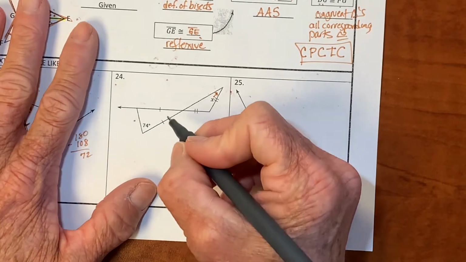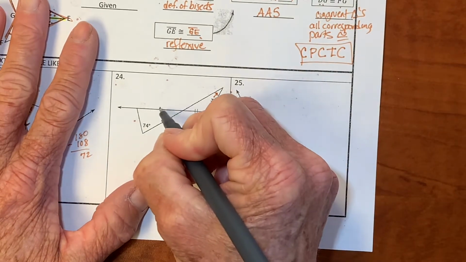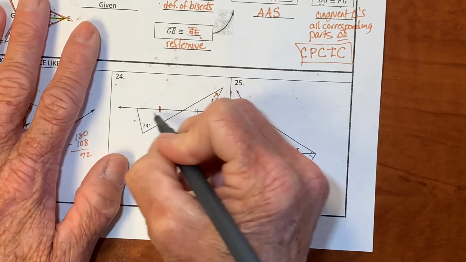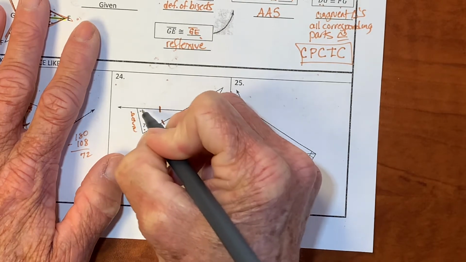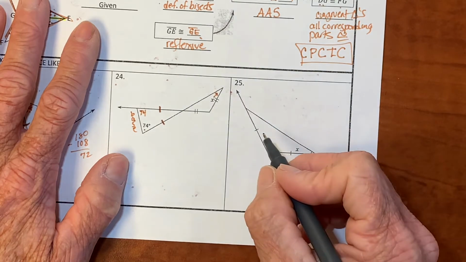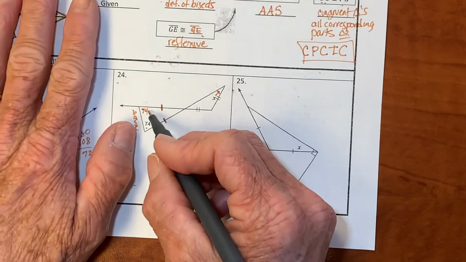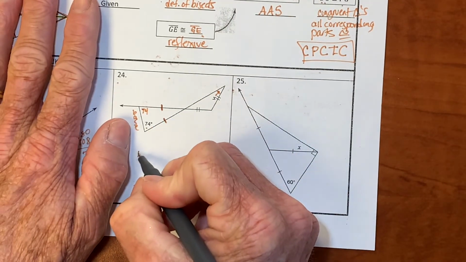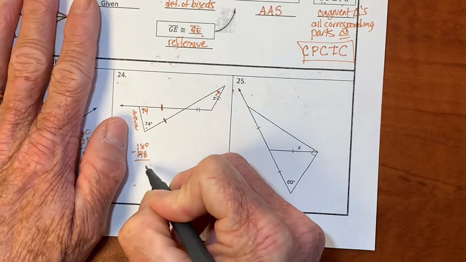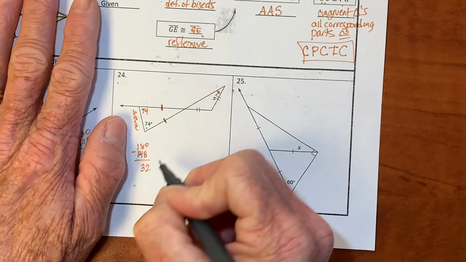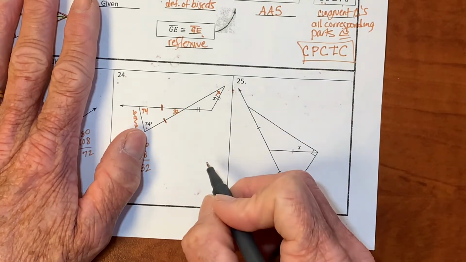All right, very similar, kind of doing the same thing over and over again. Here's an isosceles triangle. If those are the two legs, then this is the base. So these are the two base angles. That's also 74. If you add 74 and 74, you get 148, which we need to subtract from 180. And when we do that, that's going to leave us with 32 right there.